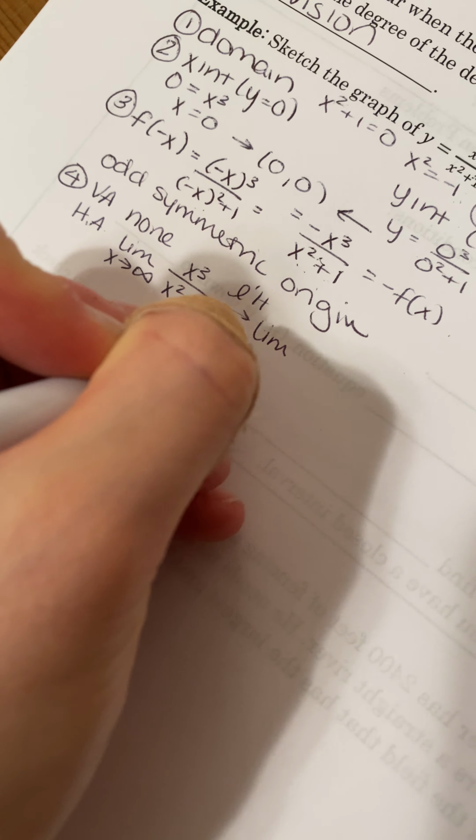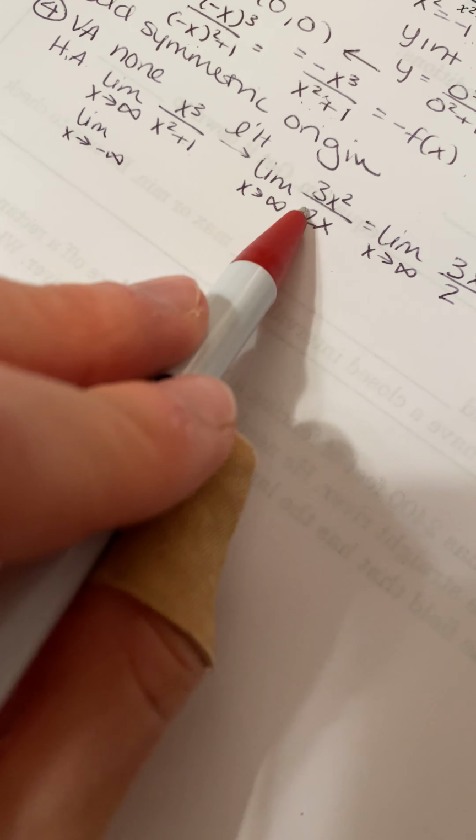And then for similar reasons, when x goes to negative infinity, all the intermediate steps are the same. So as x goes to negative infinity, this thing will become 3x over 2. X cubed goes to 3x squared with L'Hopital's rule, so same.